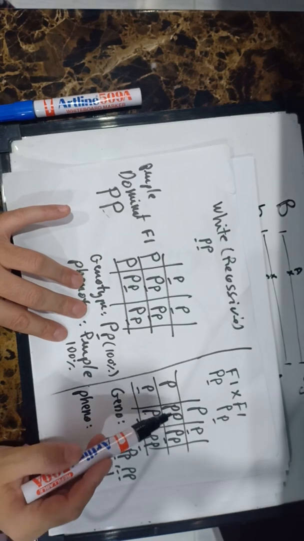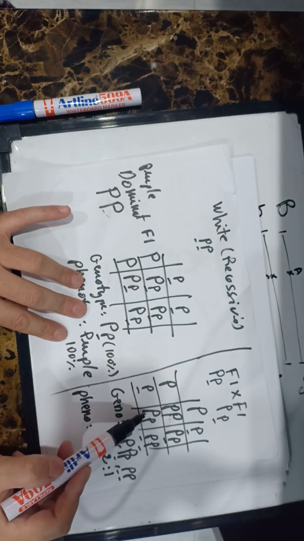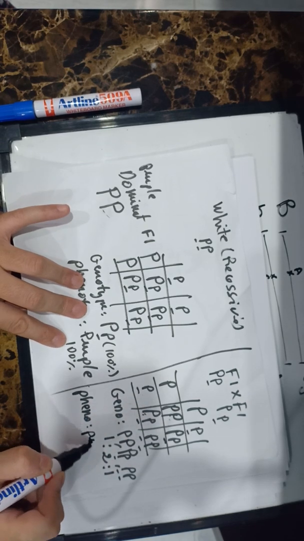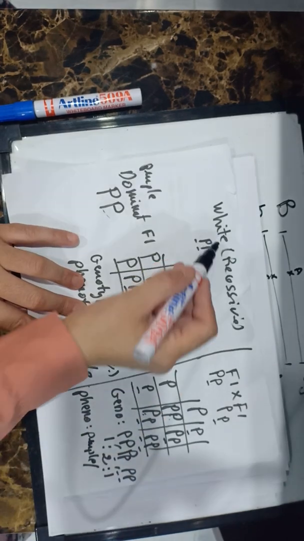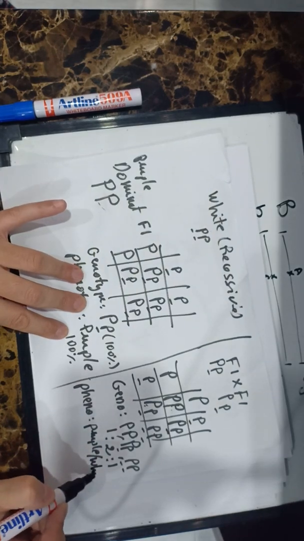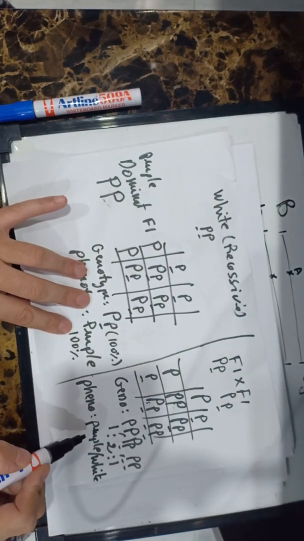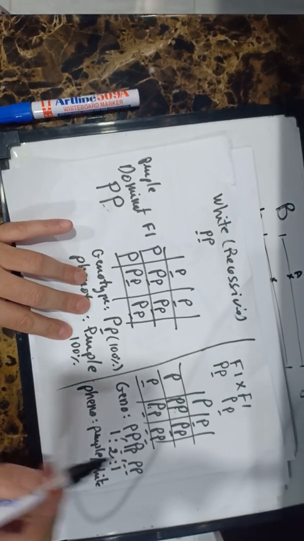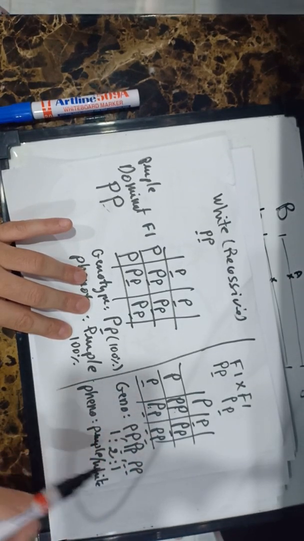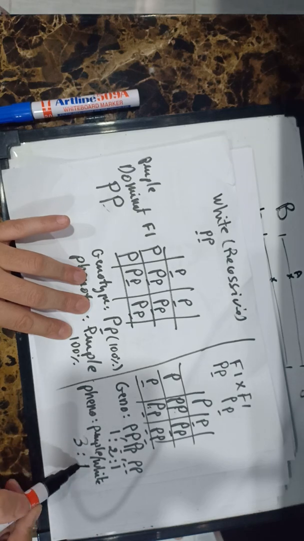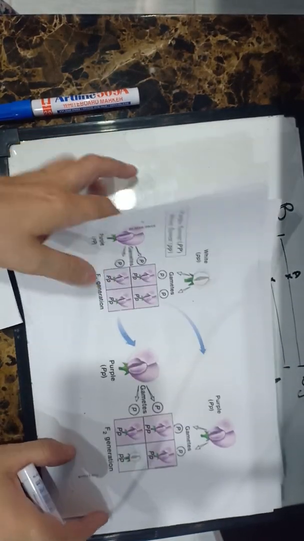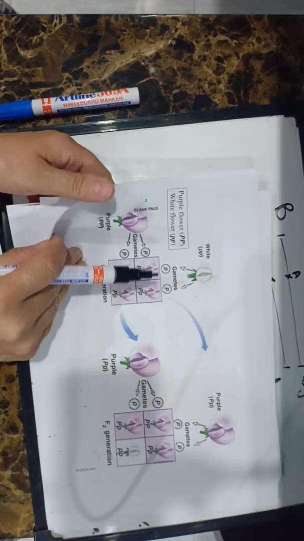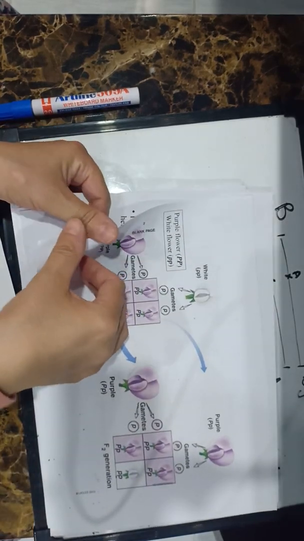So phenotype, this one got capital P, purple, capital P, purple, capital P, purple. So we will have purple. And this one, small p, will be which color? Will be the white. So this one will be how many? How many purple? 1, 2, 3. So 3 purple, 1 white. So you have the ratio 3 to 1. Okay, so this is actually what I wrote here, what is mentioned here. So this is the ratio 3 to 1.